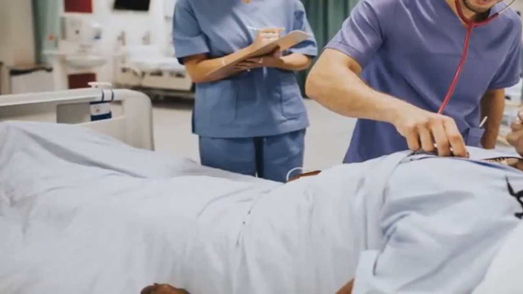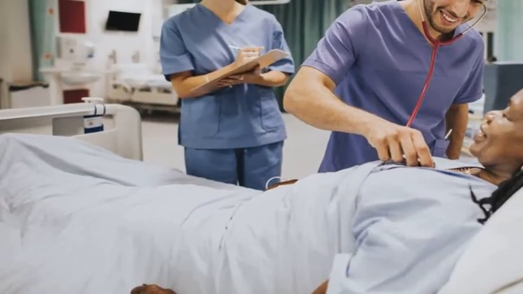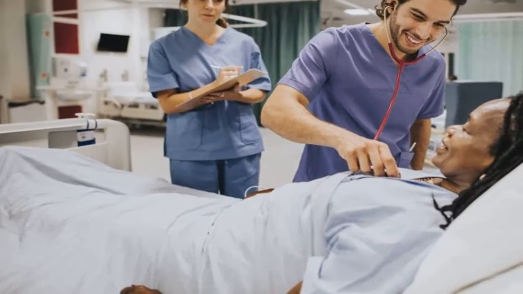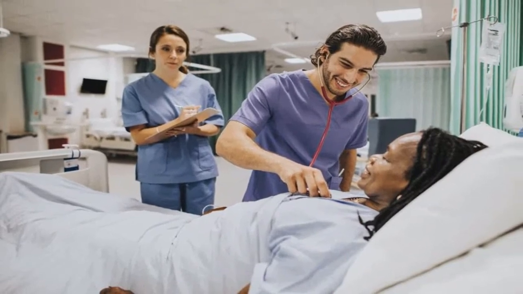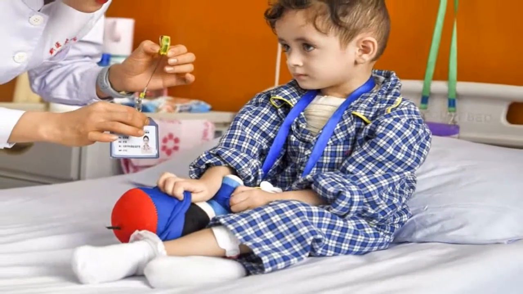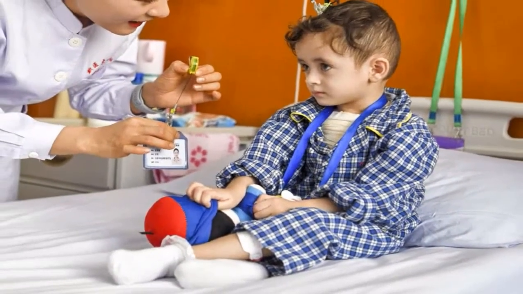Exercise at least 30 minutes a day on most days of the week. Eat a diet that's low in salt and saturated fat. Maintain a healthy weight. Reduce and manage stress. Practice good hygiene.